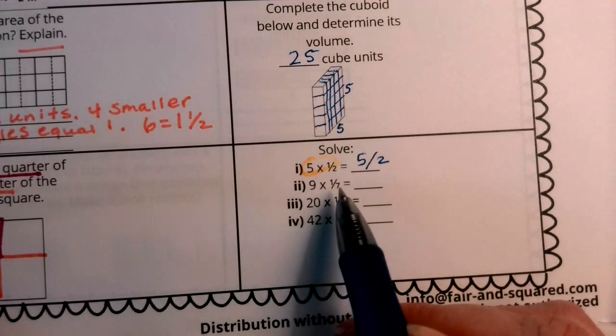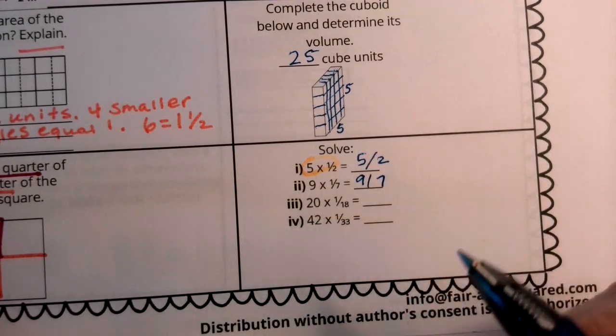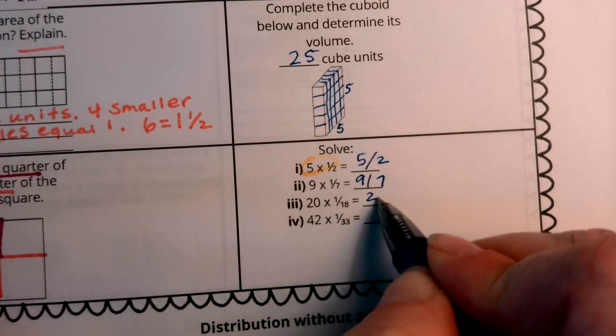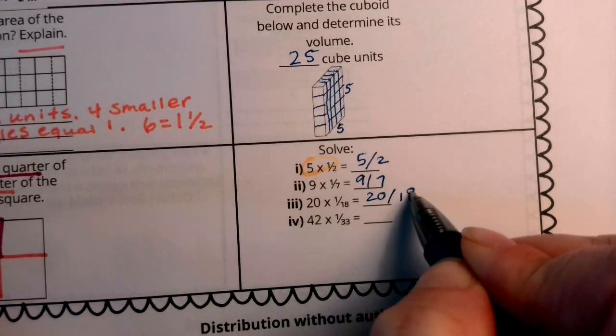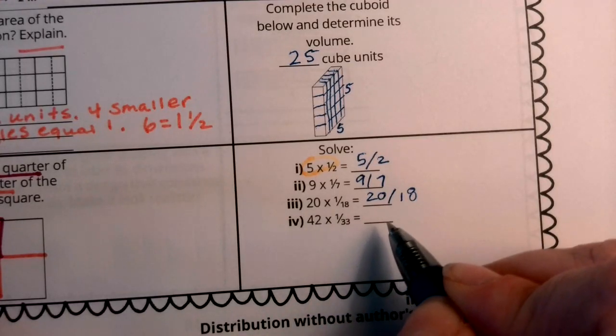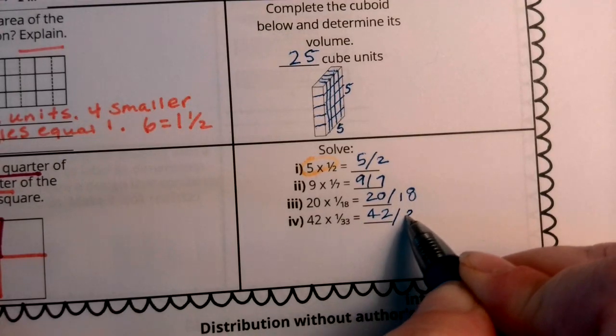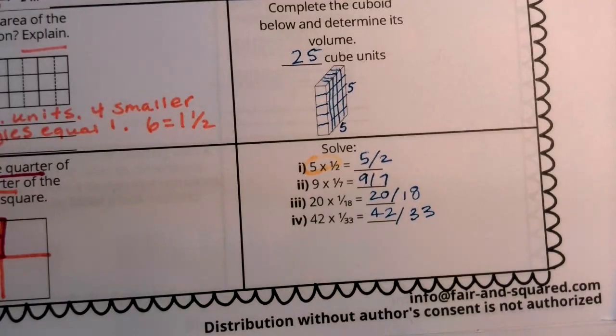Well, 9 times 1 seventh gives us 9 sevenths. 20 times 1/18 is going to give us 20/18. And 42 times 1/33 is going to be 42 over 33. Well, that finishes out our Tuesday color for today.